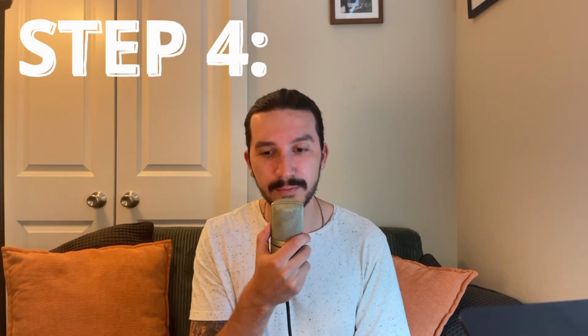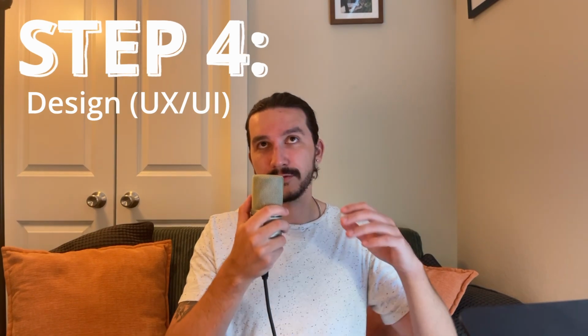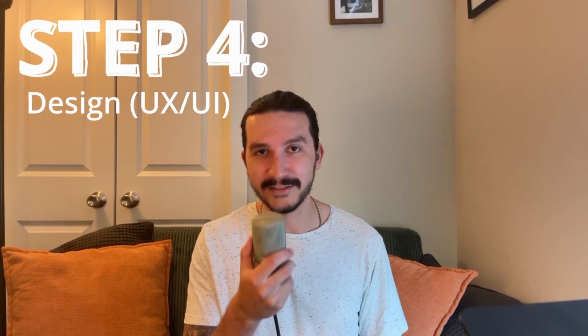But yeah, back to the steps in the process. Step 4 is going to be design. And this is UX, UI design. Essentially, this is, hey, I have this idea in my mind. How do I get this into a wireframe or a mock so that I can see what the UI will look like, so that I can have some kind of sense of what this application will look like?